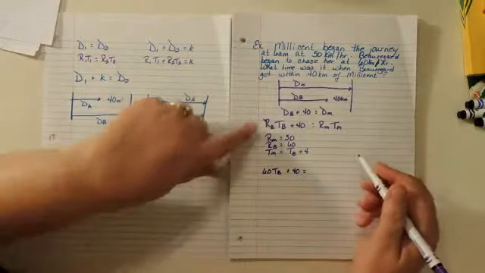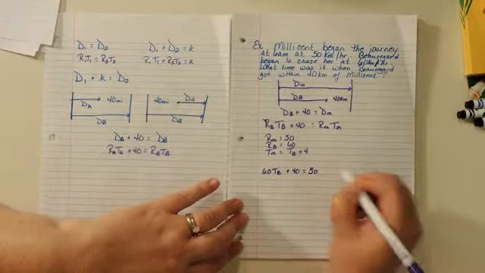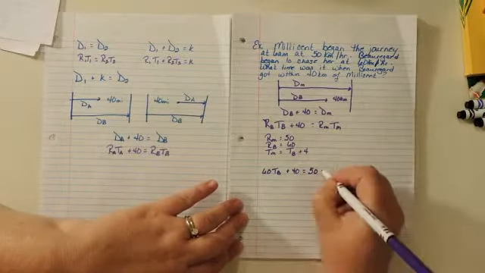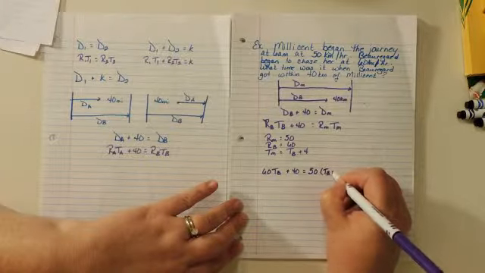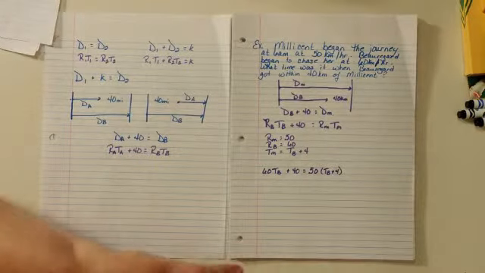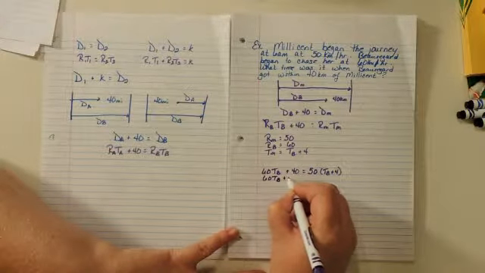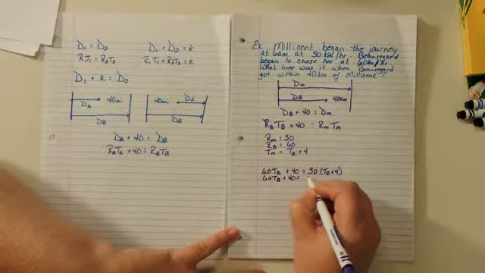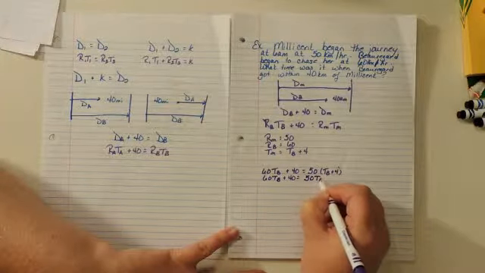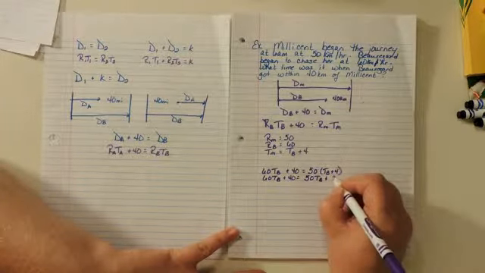So we have the rate of Beauregard is 60 times the time of Beauregard plus 40 equals the rate of Millicent, which is 50, times the time of Millicent, which is the time of Beauregard plus 4. Right? So we've got 60 time of Beauregard plus 40 equals 50 time of Beauregard plus 50 times 4 is 200.